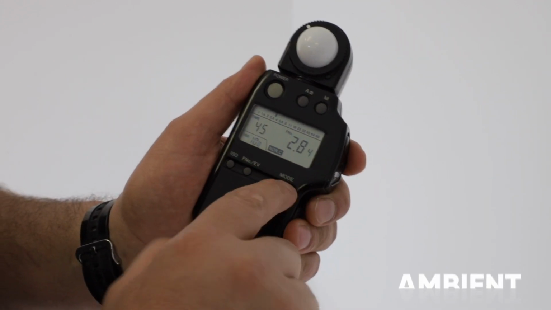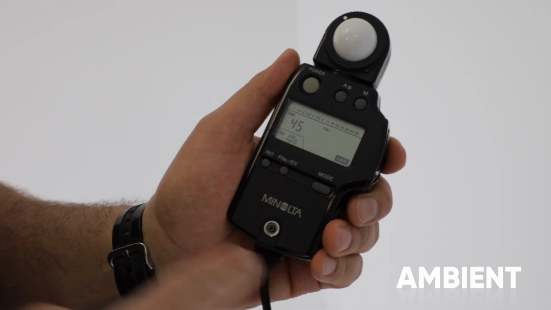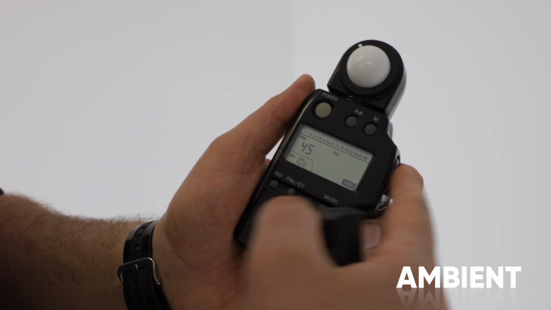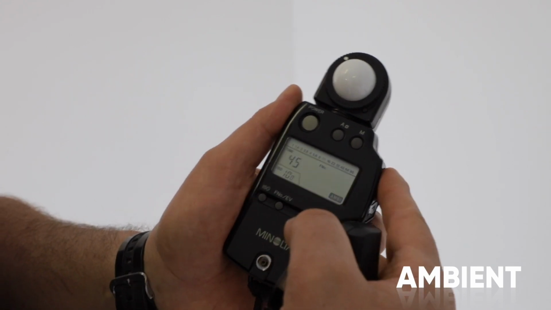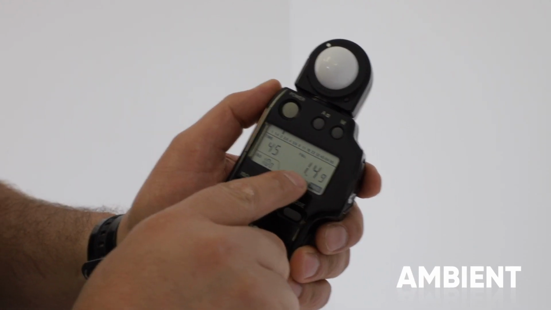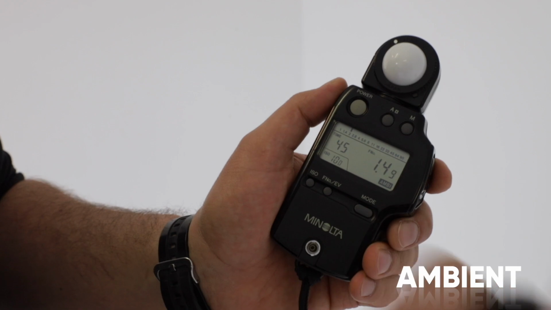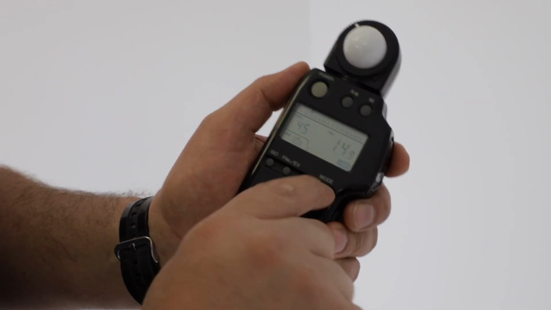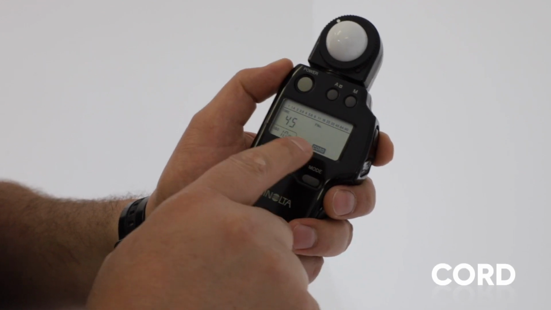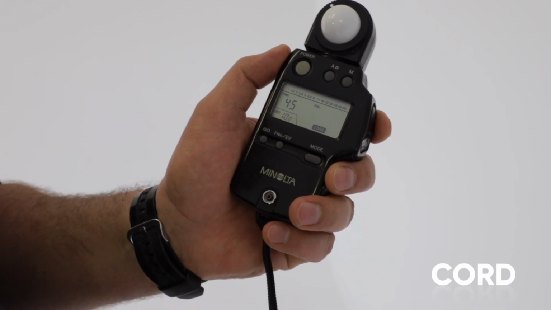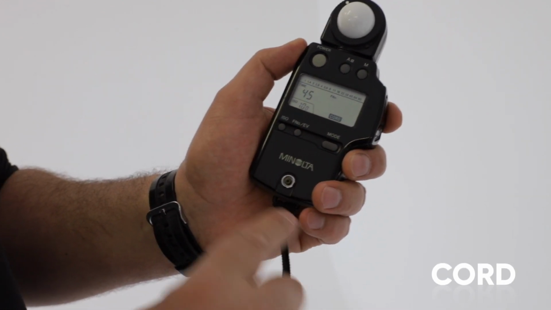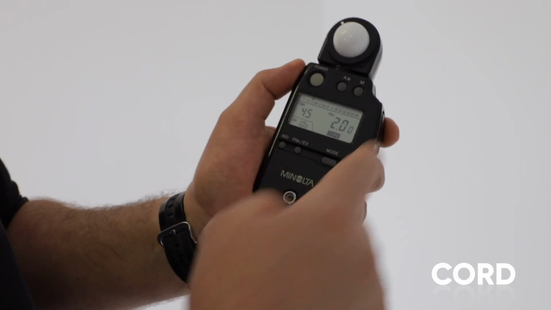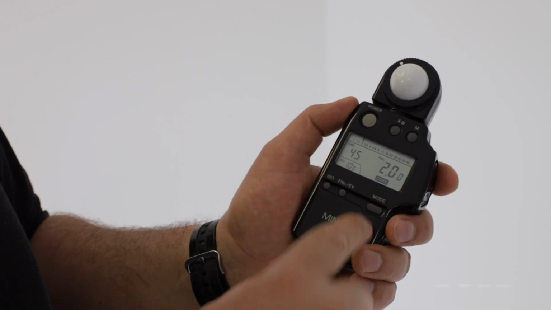Okay? If I move this to the next function, which is ambient, this is just going to take an ambient light reading. So the light in this room, the ambient light in this room, is at 1.4.9. Okay? That's the best part of F2. Right? If I move to chord, chord is when back in the day you used to be able to connect your flash head directly to this little slave here. And what happens is once I push that, this will trigger the flashes, right?